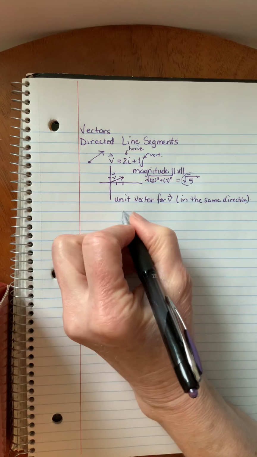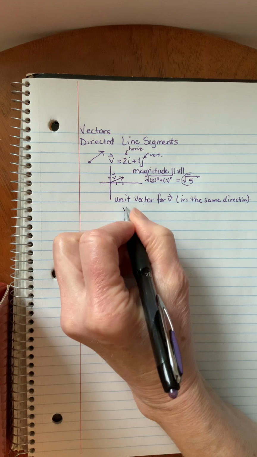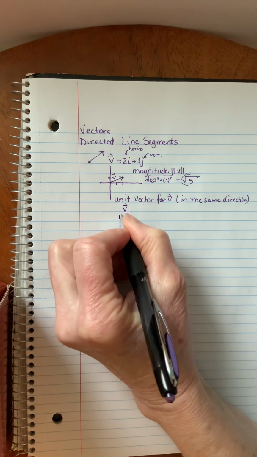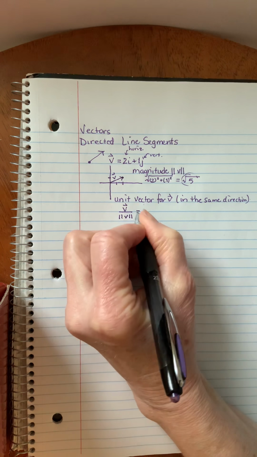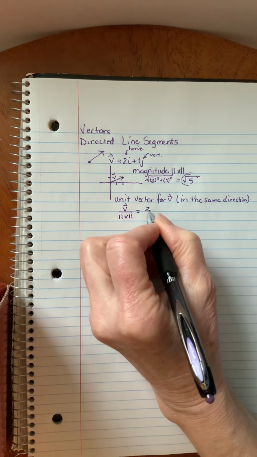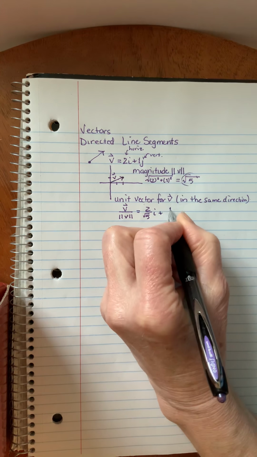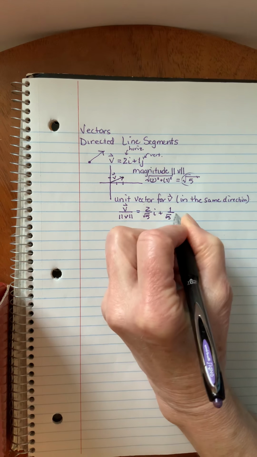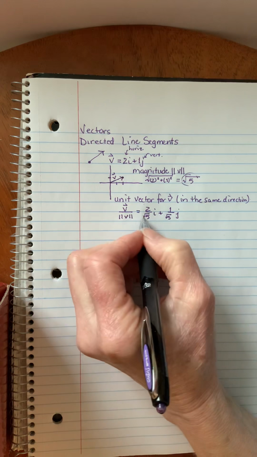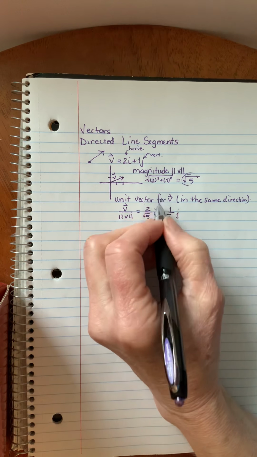Then what we would do is take vector v and divide it by its magnitude. So we've got 2 over the square root of 5, i, plus 1 over the square root of 5, j, and there's a unit vector in the same direction as v.